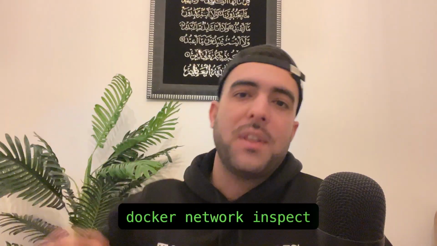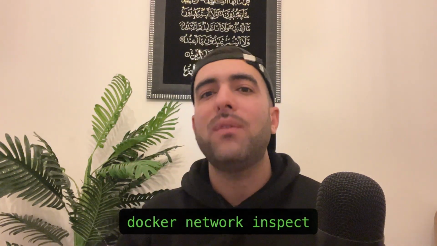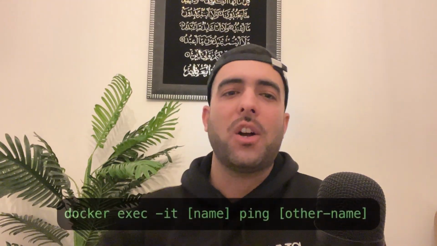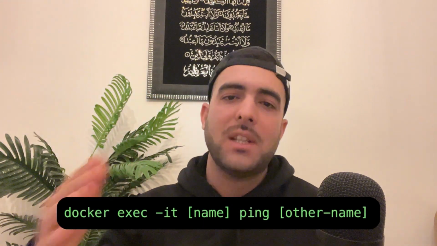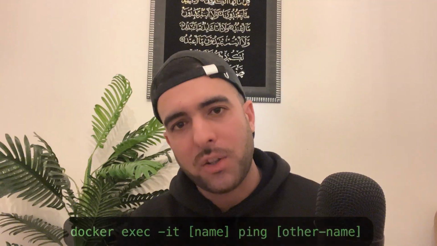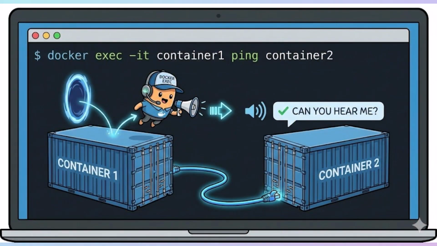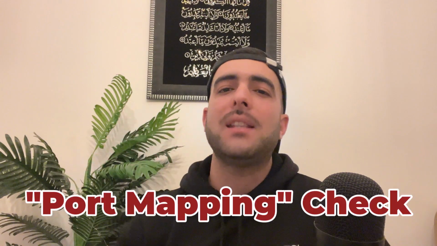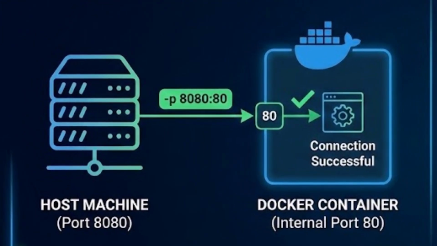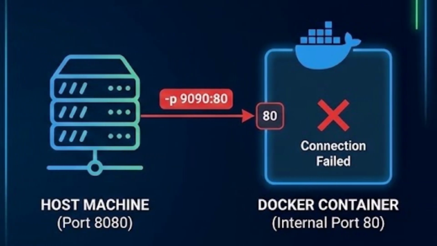Use these three tools. First, we've got docker network inspect. So this is your X-ray machine, as it shows you every container on the network and their IP addresses. The next command is docker exec, which is used to test the network connectivity between two Docker containers. So it essentially tells Docker to jump inside one container and try to send a signal to another container and see if they can talk to each other. Now the third tool is the port mapping check. So you need to verify that your -p flag correctly maps the host port to the specific internal port where your app is listening, otherwise the connection will fail.